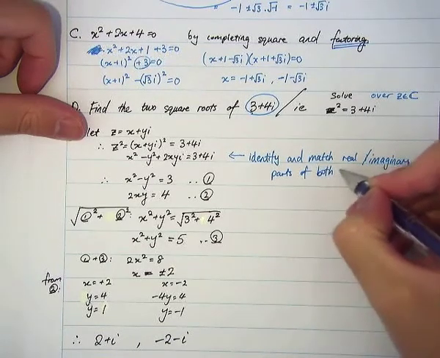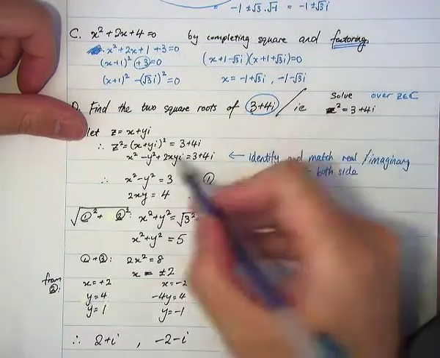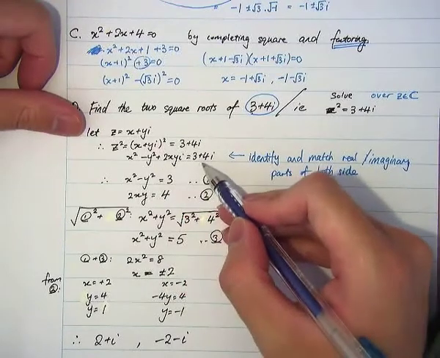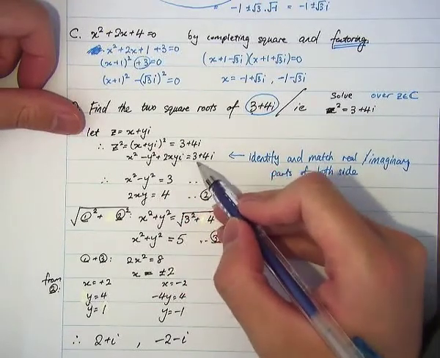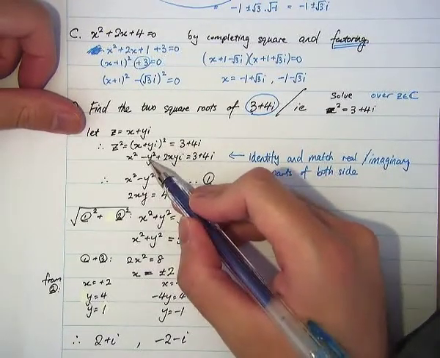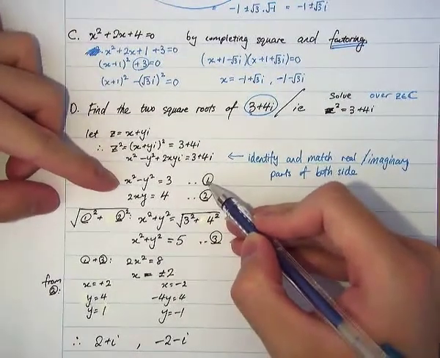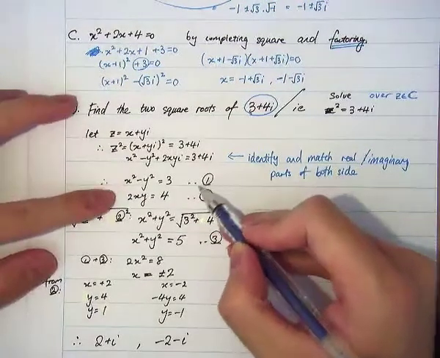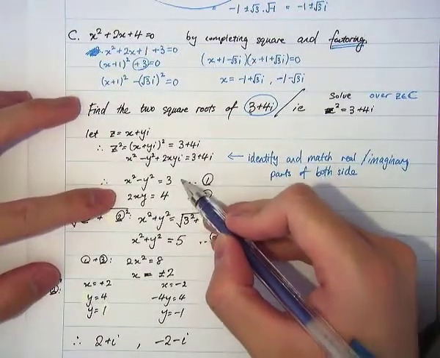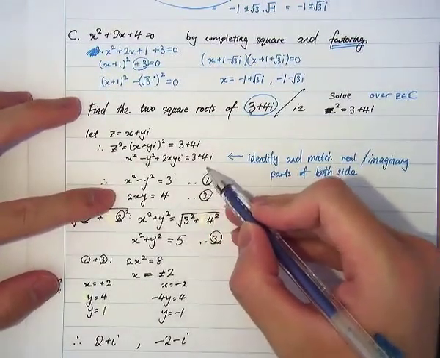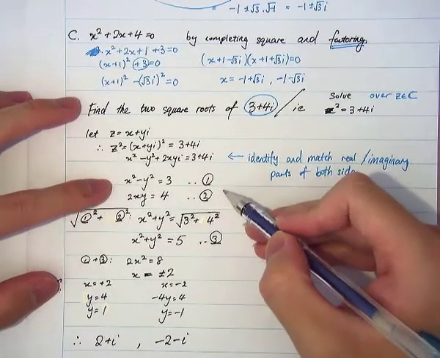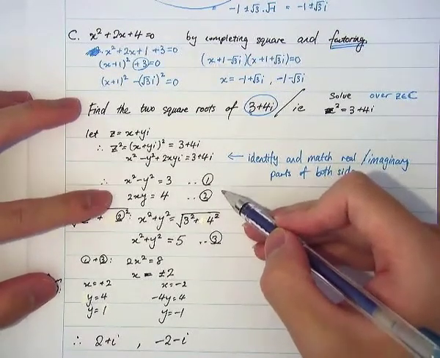Because it's common sense to realize that if you have complex numbers on one side and complex numbers on the other, then for them to be equal, the real parts must be equal, and that's what we're talking about here. x squared minus y squared equals 3, and the imaginary parts also must be equal, which is 2xy equals 4. So these are the two simultaneous equations we'd like to work on.